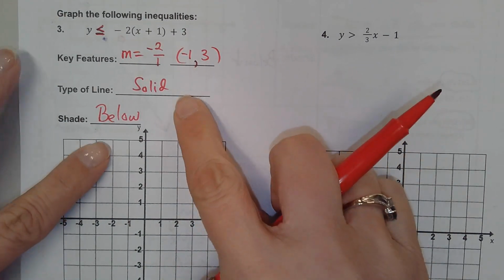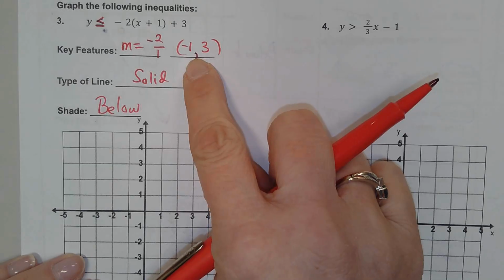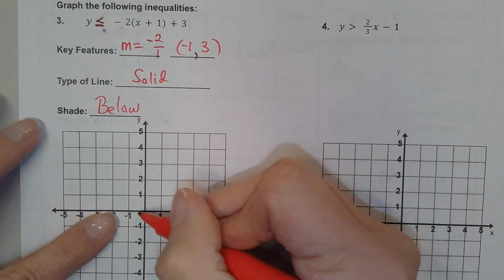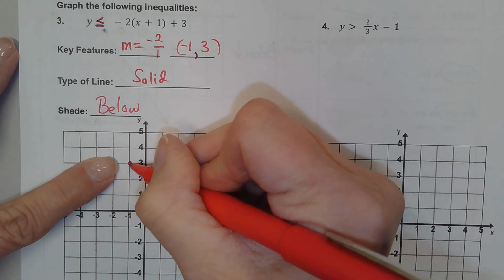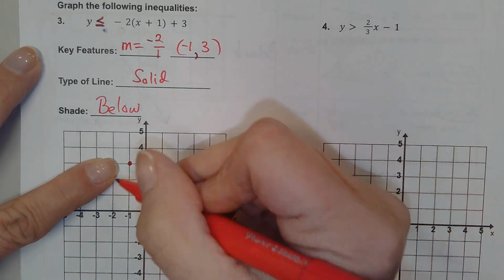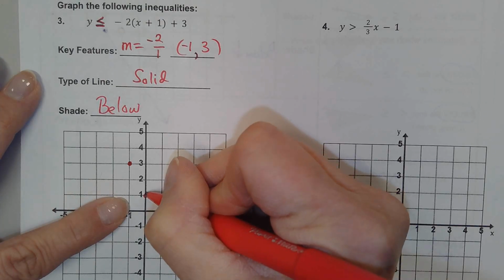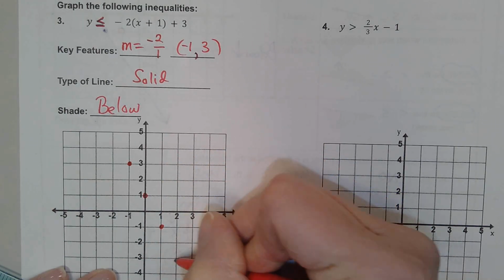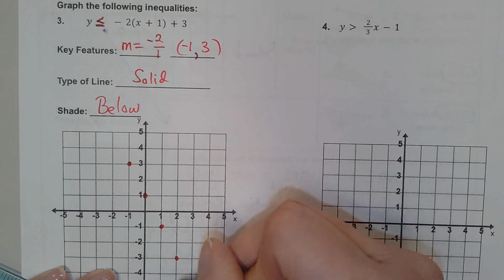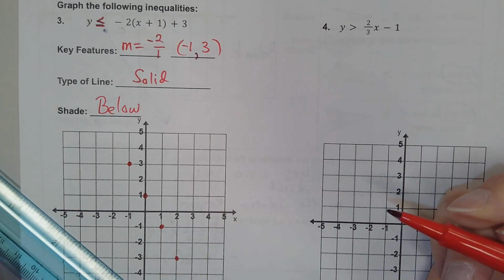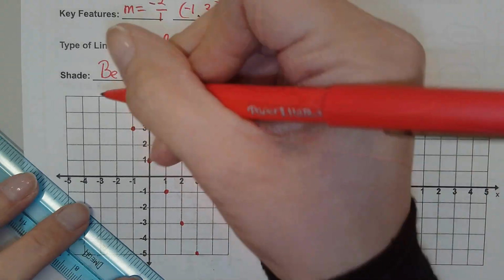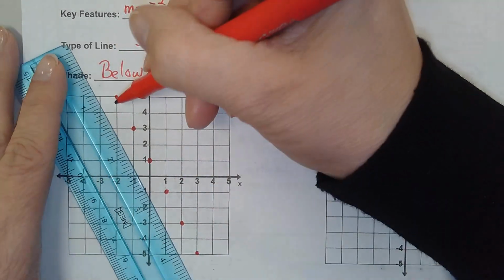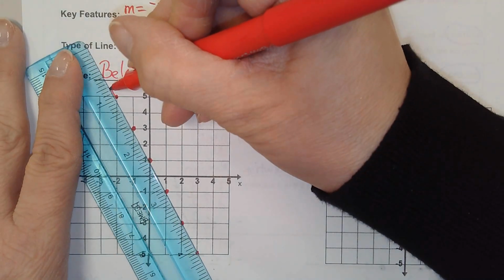Let's get this line drawn, our starting point. Okay, where is that? Negative 1, comma 3 is right there. Down 2 over 1. Down 2 over 1. Should we go the other way? Yep, we can go up 2 over 1, and we draw our solid line.